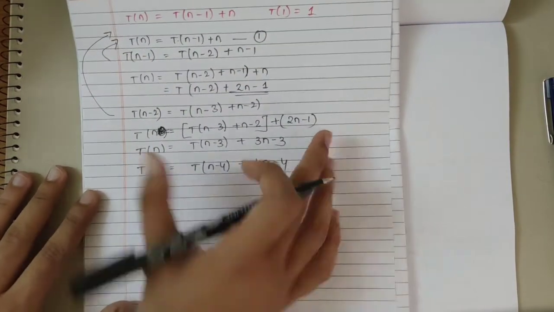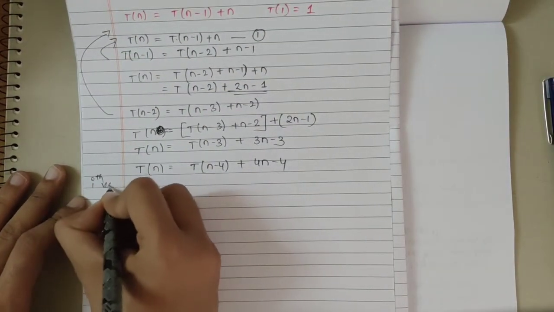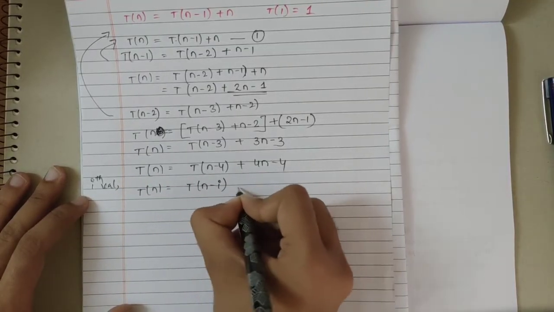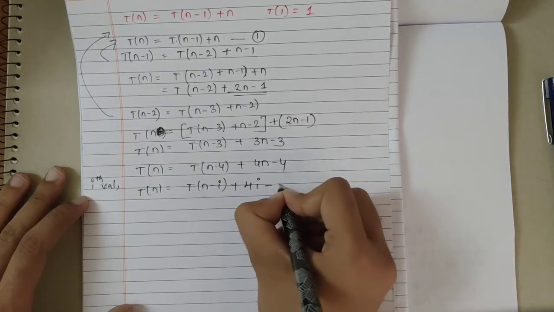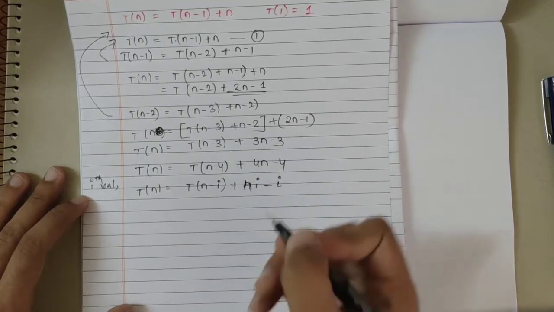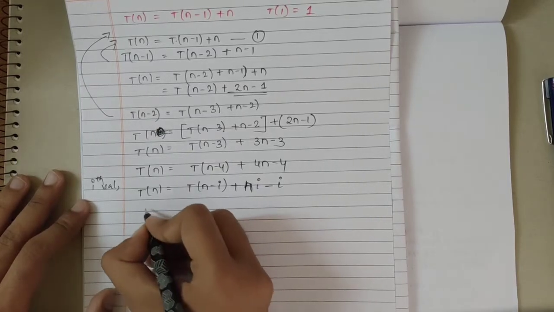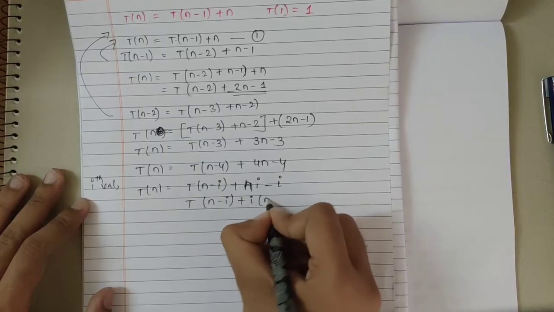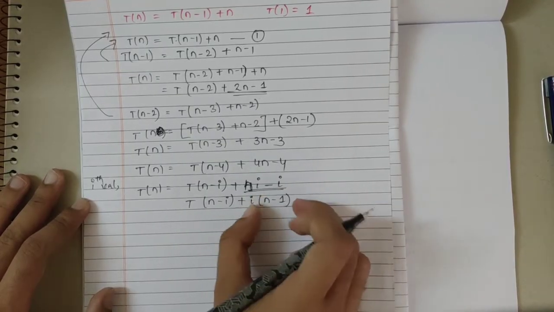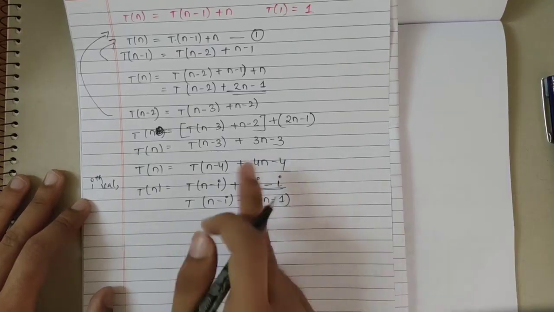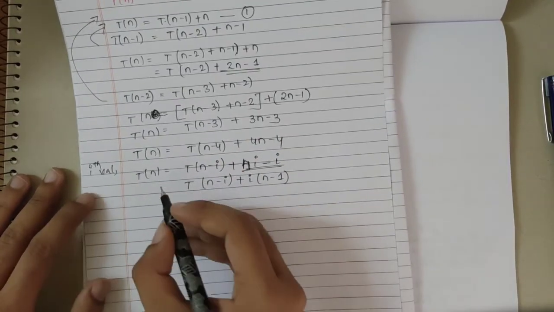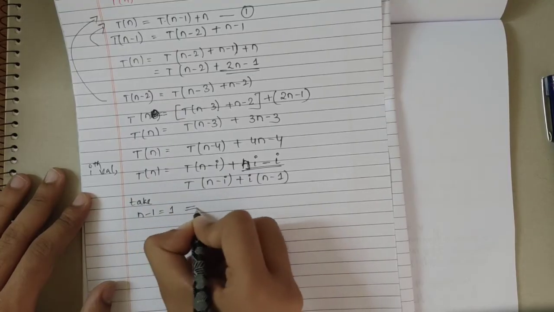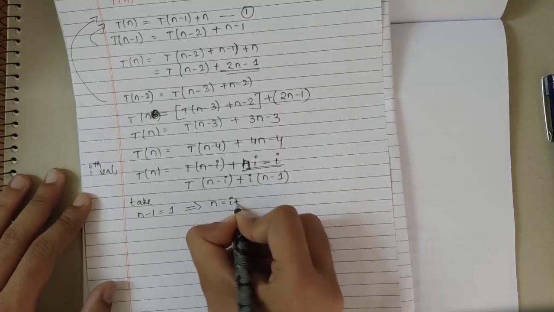Now that we have understood the pattern here, we can write for the ith value T of n is equal to T of n minus i plus in minus i. So this I can write as T of n minus i plus i of n minus 1. So if you solve this, I can write it in this form, right? N minus 1 and i would be common between these two. So I took it out. Okay. Now I will take n minus i as 1. So n would be i plus 1.